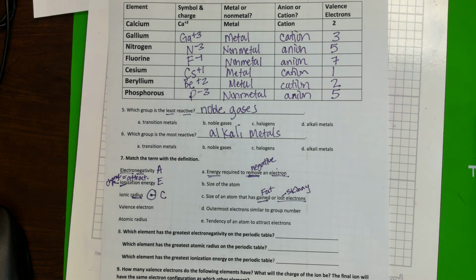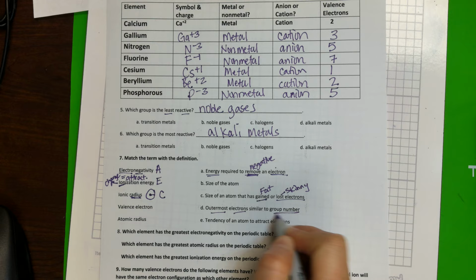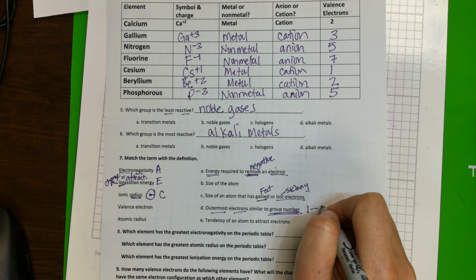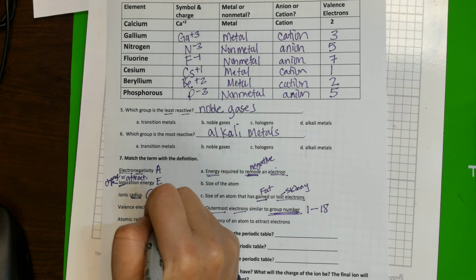Valence electrons. Valence electrons are the outermost electrons, similar to a group number. Okay, and then group numbers, you guys remember that it goes from 1 through 18 if you count them across the periodic table. So valence electron is D.